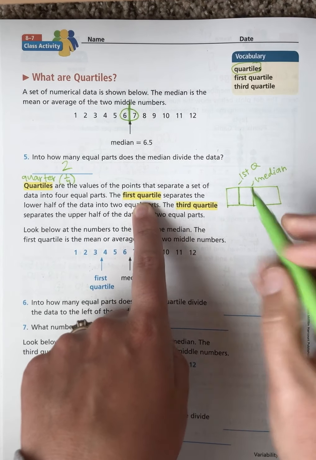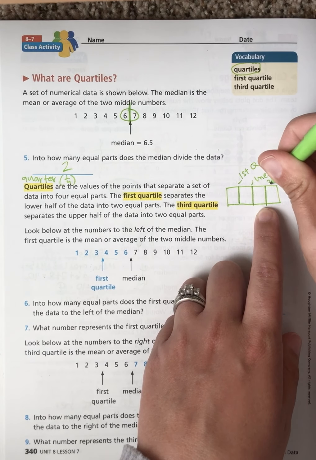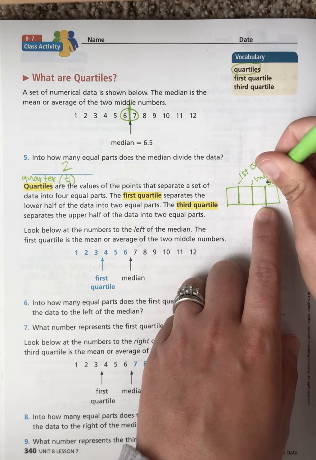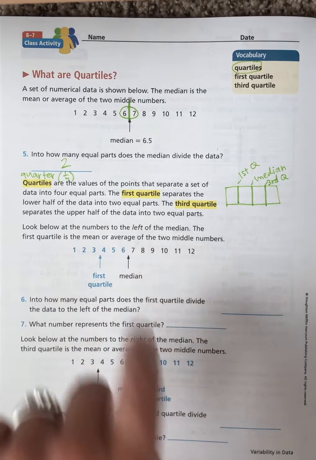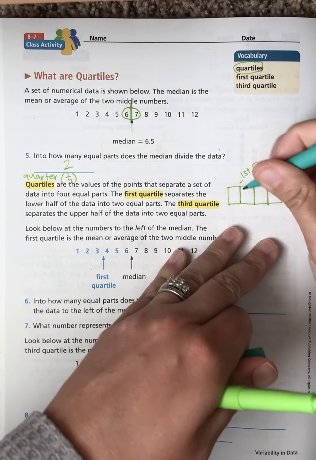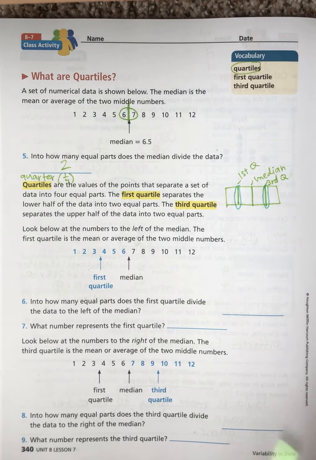The first quartile, I'm just going to put first Q for quartile, separates the lower half of the data into 2 equal parts, and the third quartile, right here, separates the upper half of the data into 2 equal parts. So what we're talking about with quartiles is this line right here and this line right here. The median we know is the line in the middle, but the first quartile is the line that separates the bottom half of the data into 2 equal parts, and the third quartile separates the right half of the data into 2 equal parts. All right.